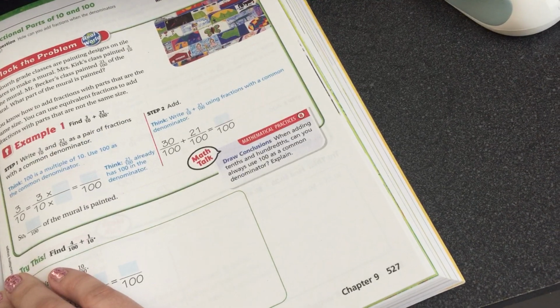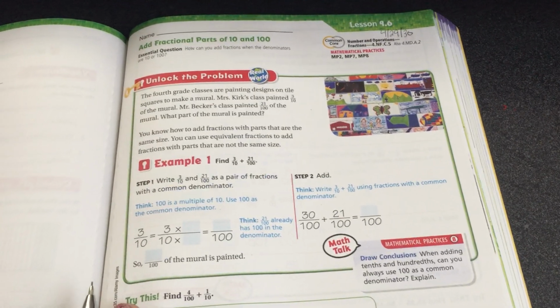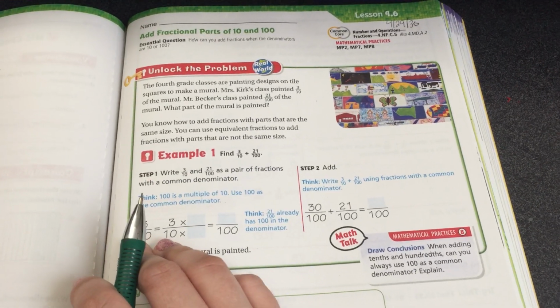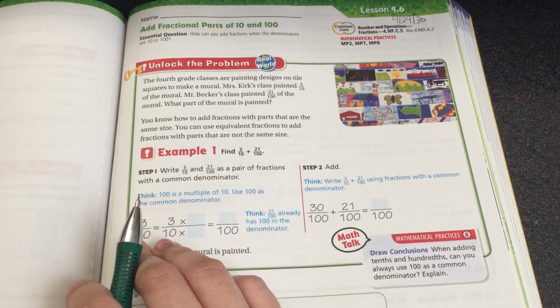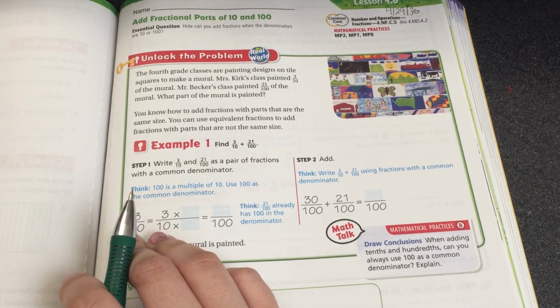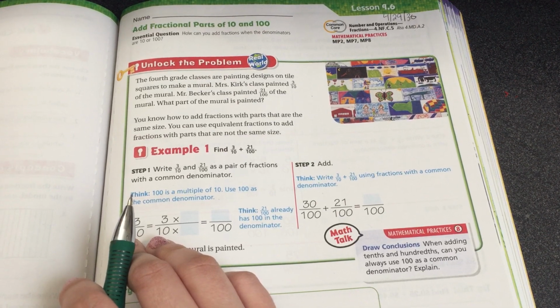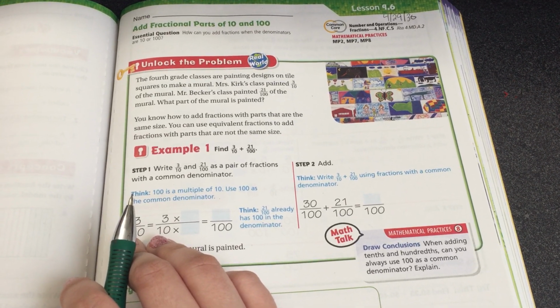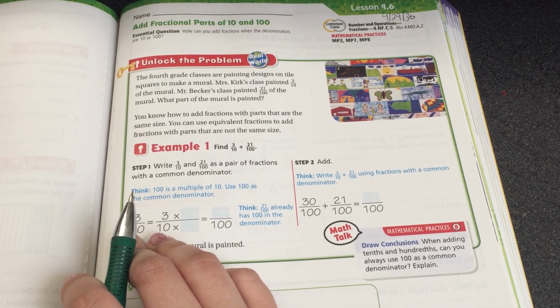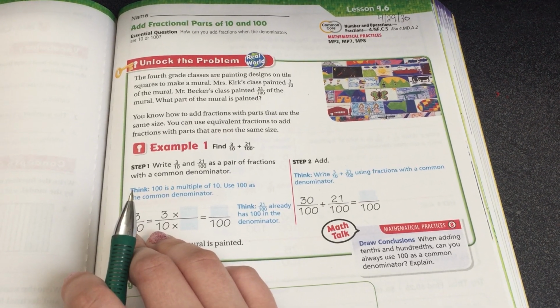I'm on page 527, and I'm going to do the unlock the problem. It says the fourth grade classes are painting designs on the squares to make a mural. Mrs. Kirk's class painted 3/10ths of the mural. Mr. Becker's class painted 21/100ths of the mural. What part of the mural is painted?